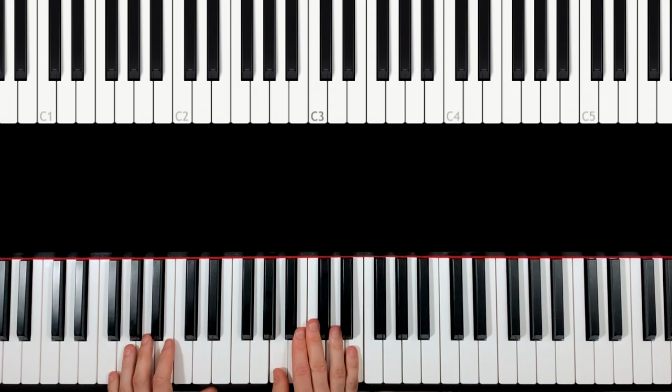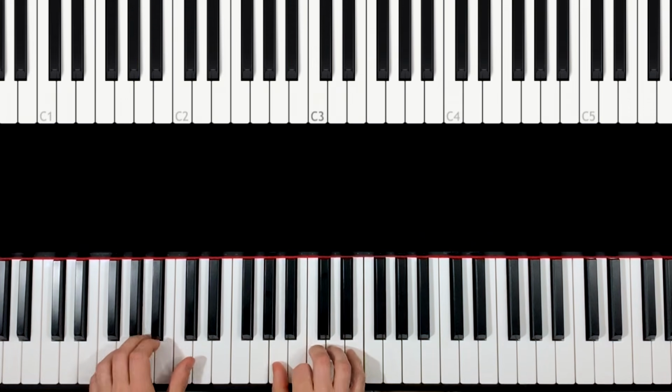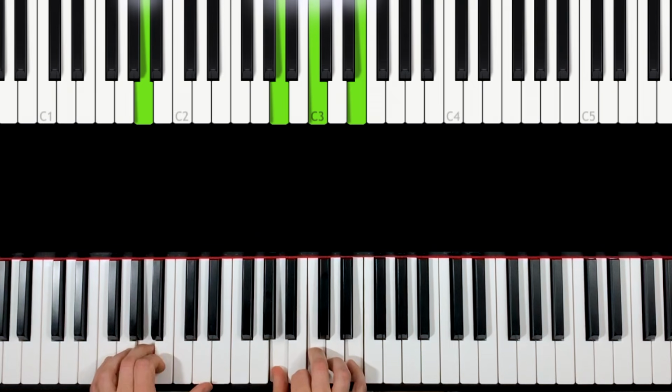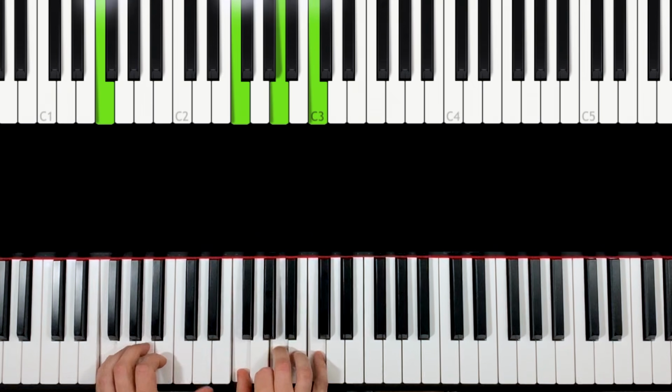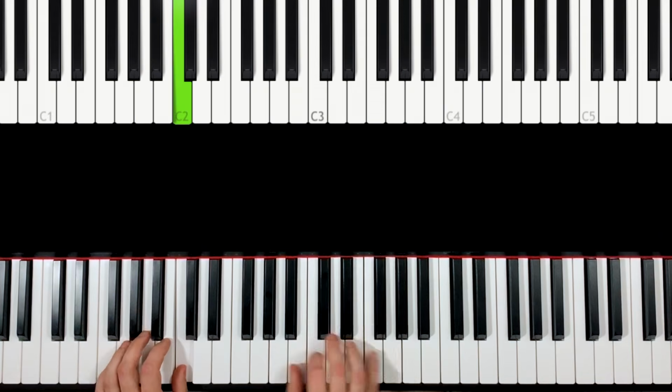So 1, 2, 3, 4, now 2, 3, again A minor, 1, 2, 3, again, 1, 2, 3, again, just A minor. Okay, then the next F major, then C major, 2, 3, and then G.